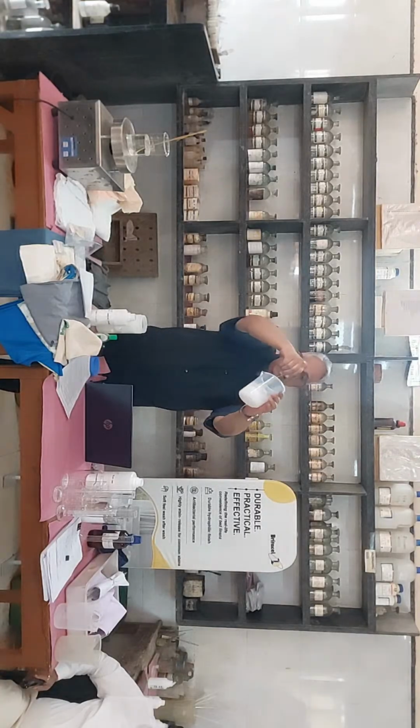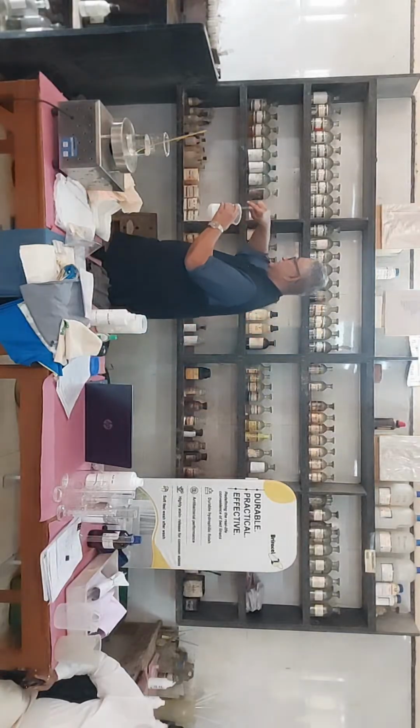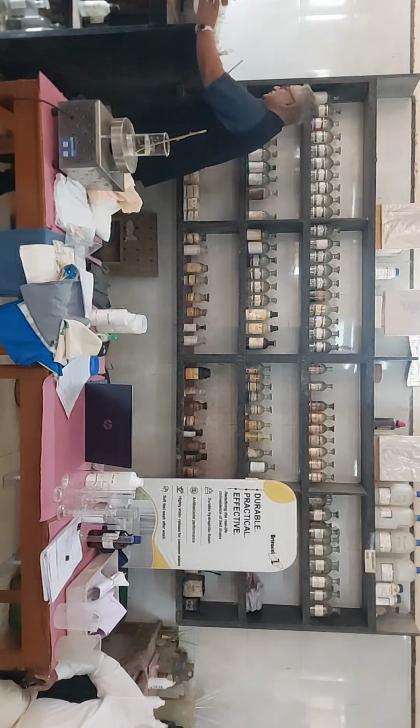See, it is thickening now. Okay? So mix it. Mix it for 2 minutes.